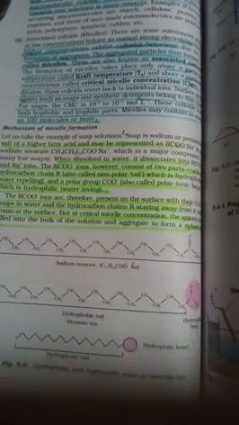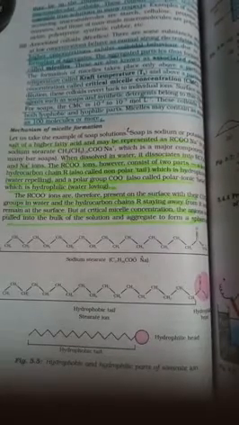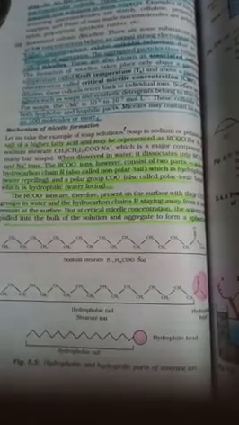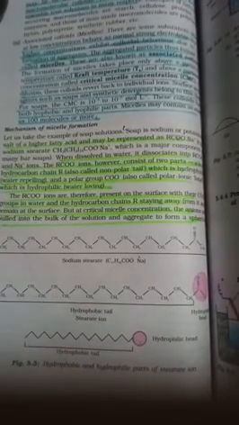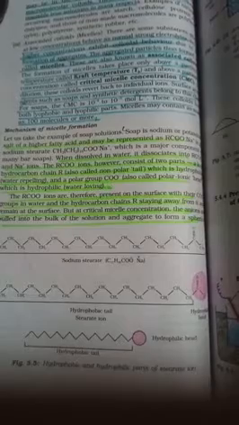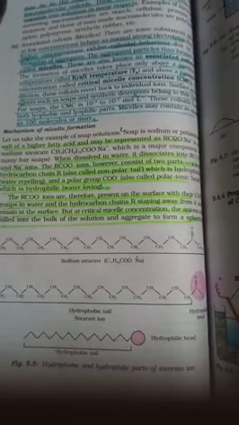Soap is a sodium or potassium salt of higher fatty acids, as we know, and it can be represented by RCOO minus Na plus. For example, we can take sodium stearate, which is the major component of commonly used soap.